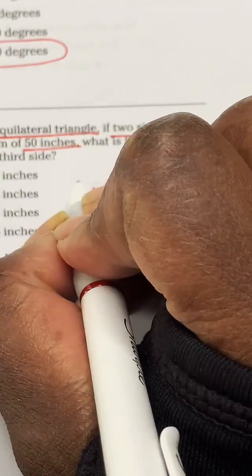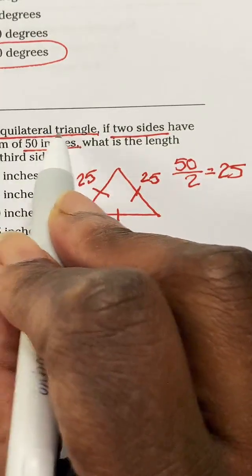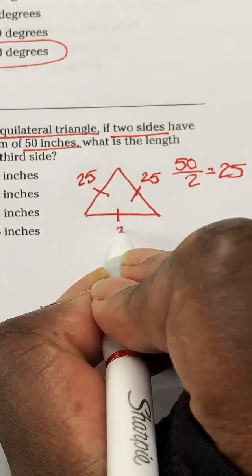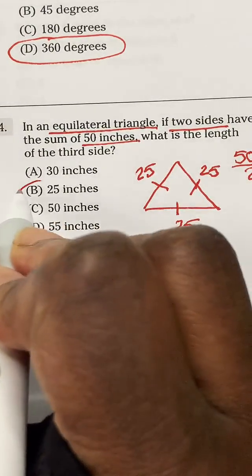So this is going to be 25, this is going to be 25. Since this is an equilateral triangle and all three sides are supposed to be equal, that's why this is going to be 25. And your answer is B.